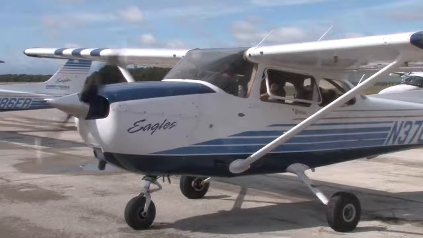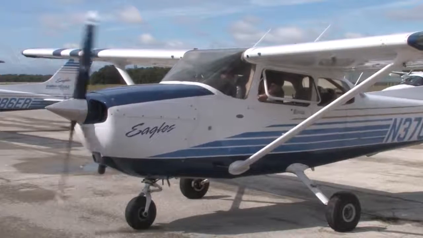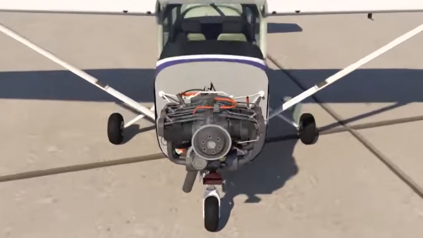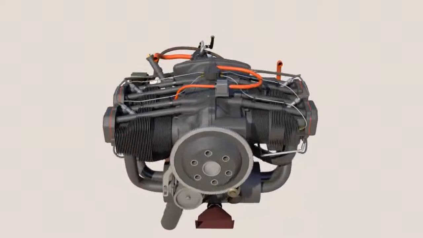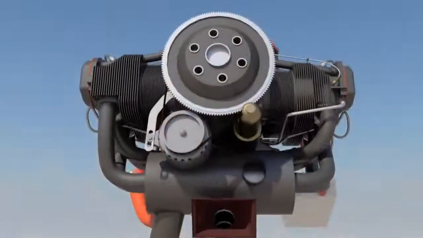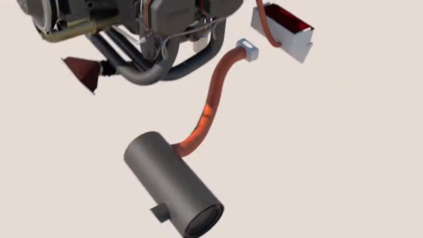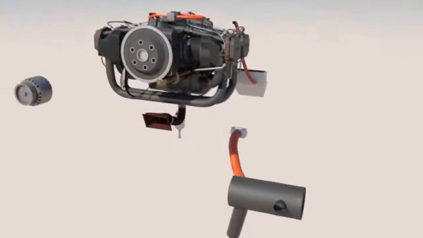An airplane has an engine, which is commonly referred to as a power plant. The reason behind this name is simple. The engine not only powers the airplane to move it through the air, it also has other components attached to it in order to create electricity, vacuum suction, and heat, just to name a few.